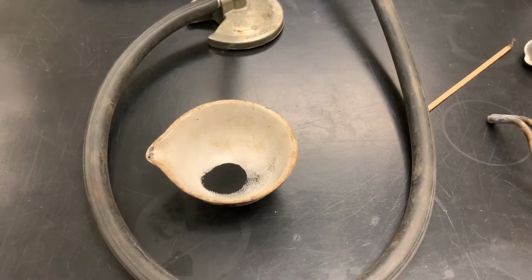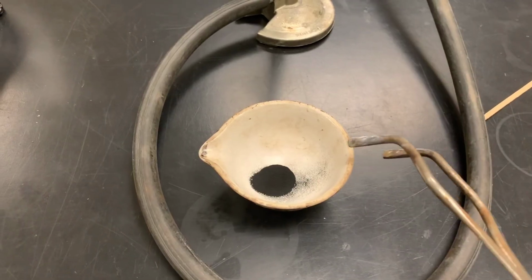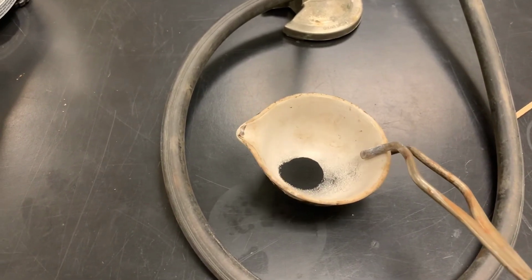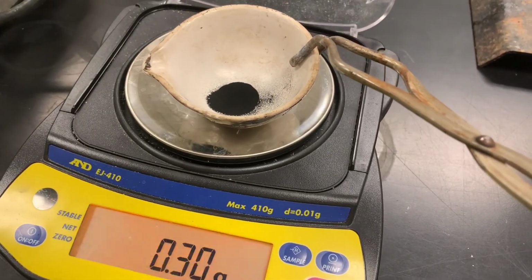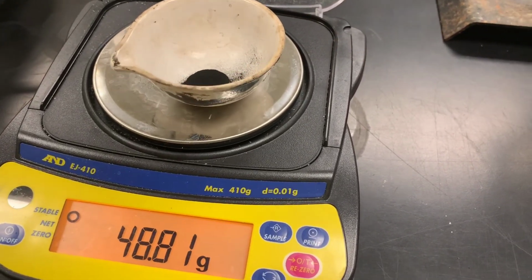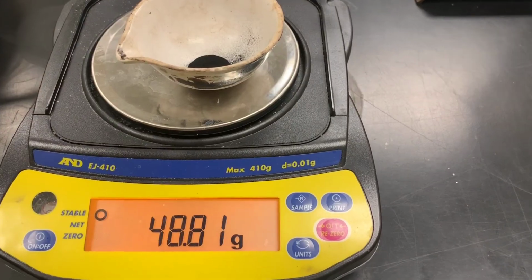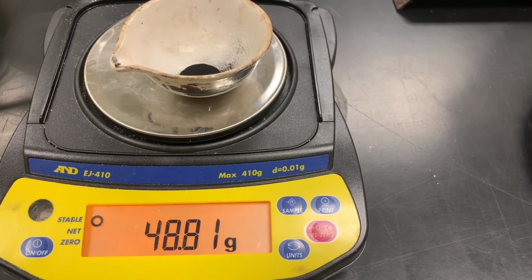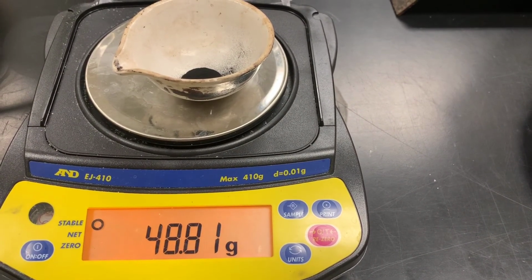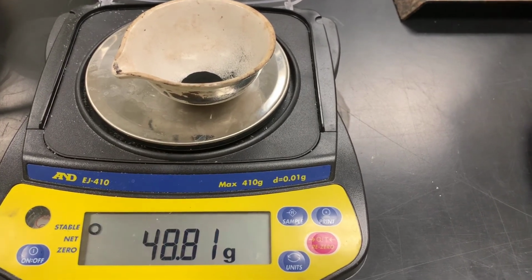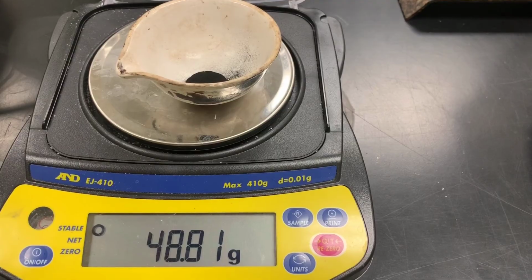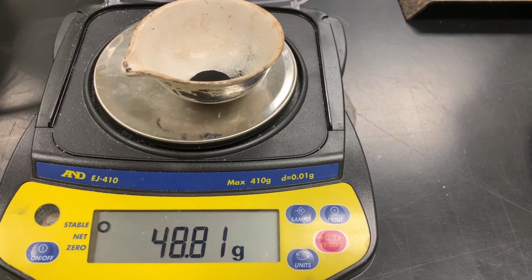Now that we've let the evaporating dish cool for a significant amount of time, we will then weigh it. If we didn't, it would cause the balance to fluctuate a little bit, so we want our dish to be cool. And we see that the mass is 48.81. In order to determine the mass of just the copper 2 oxide, you would need to subtract it from the empty container.